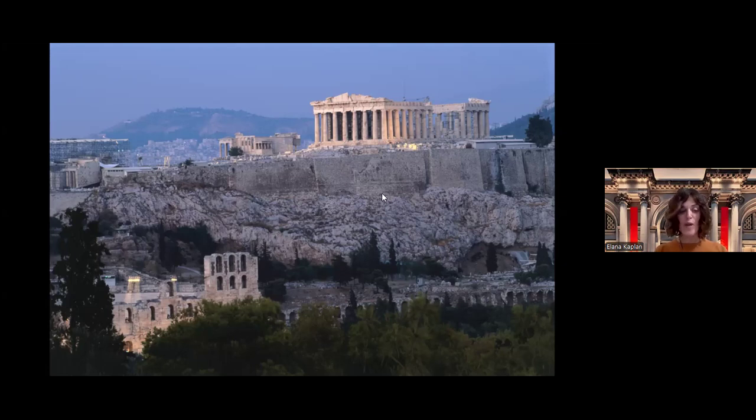And what was it used for? It was used for processions for the Panathenaic Games. We're going to talk about the Panathenaic Games in a little bit when we're looking at some of the art. That was a precursor to the Olympics. So the Panathenaic Games began here. There would also be theater here. And this is really where Greek culture emanates from. This is really the source of Greek culture.